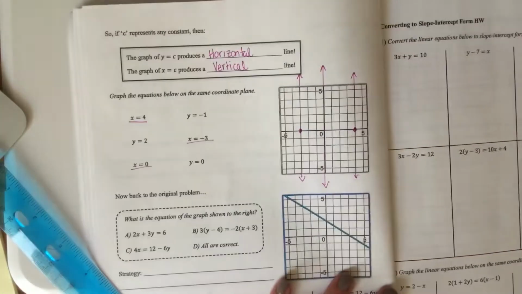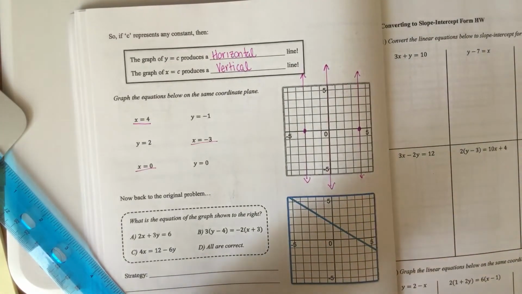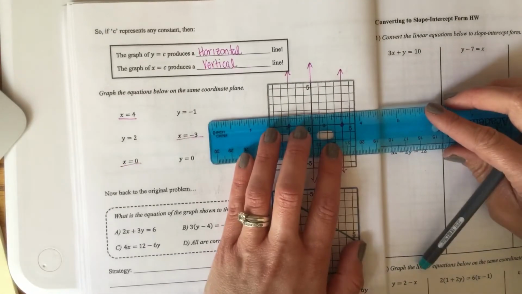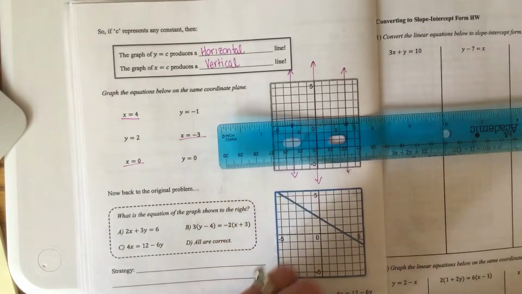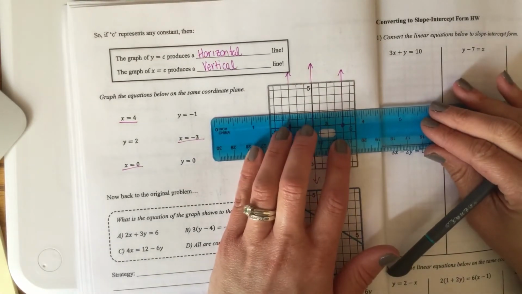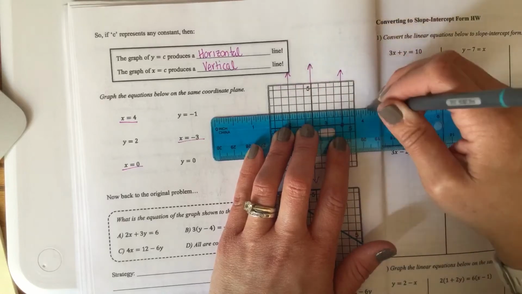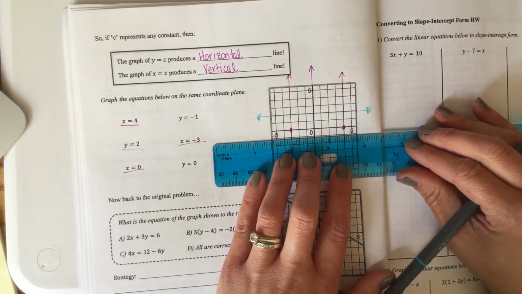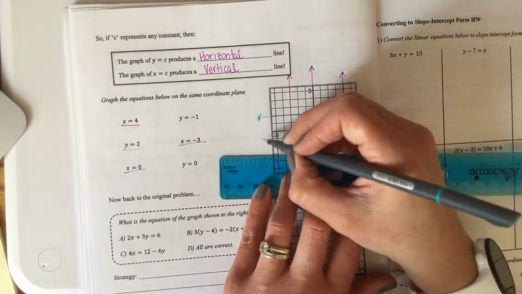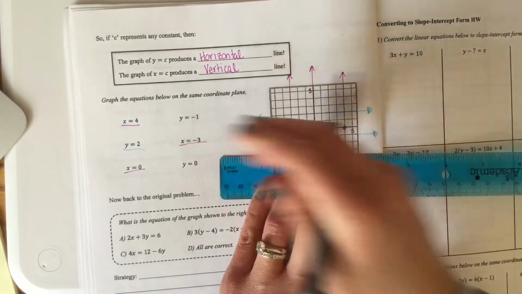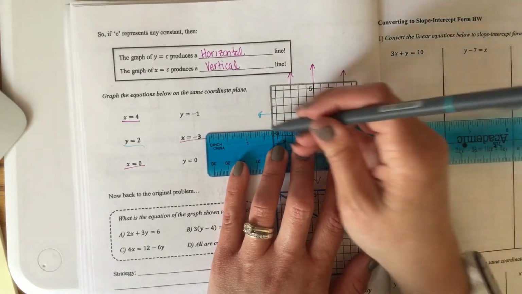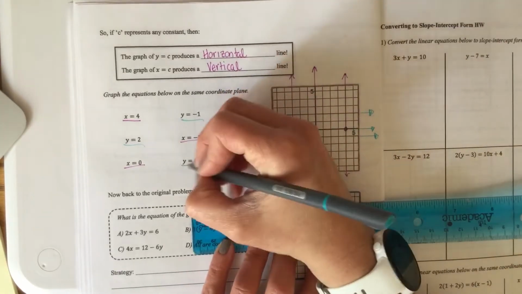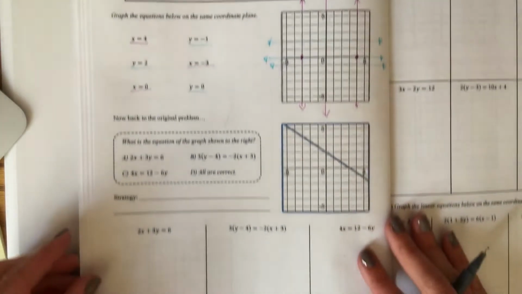And then I'll do my y's in a different color. So my y equals 2. That means I go up to where 2 would be on my graph. 1, 2. And it's just a straight horizontal line at 2. If I go to y equals -1, it's just down on -1 on the y-axis. And if I go to y equals 0, it's right at the crossing going through the origin right there. Okay, so those are just those special cases.